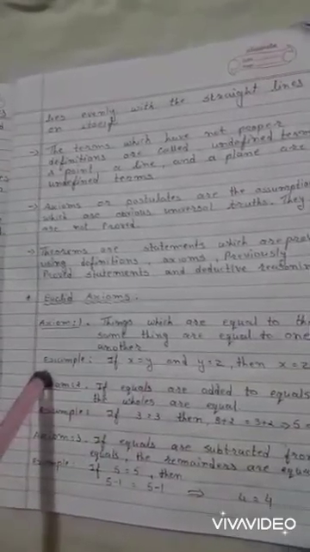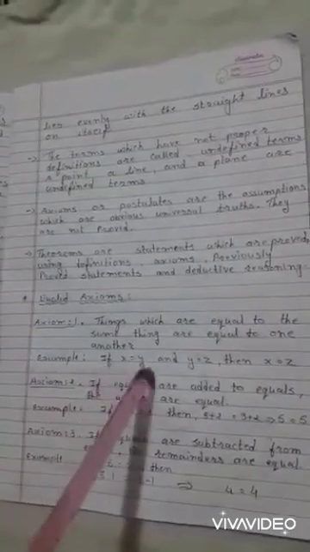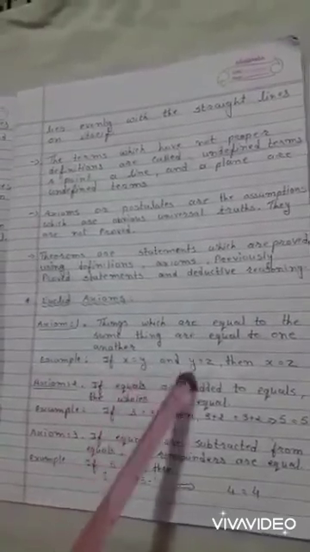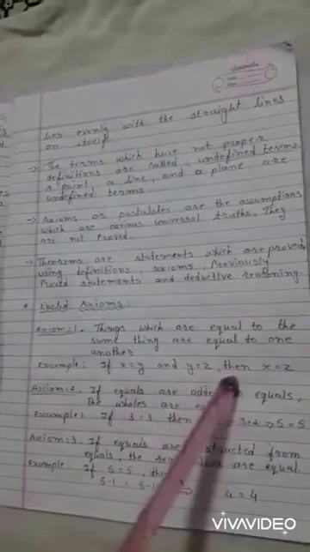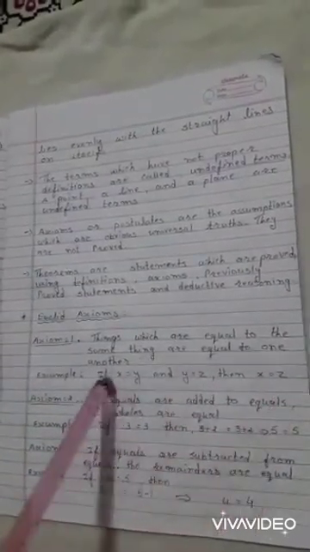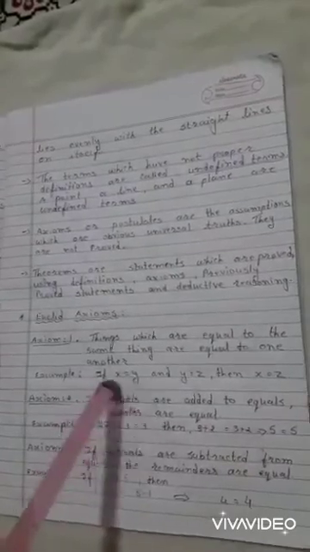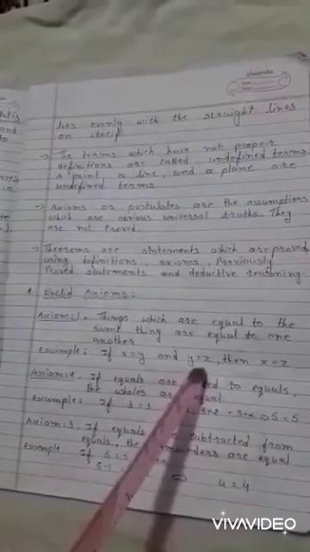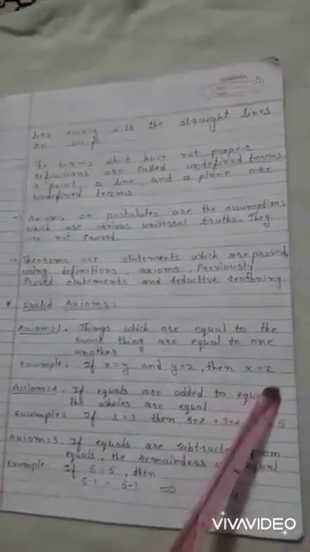It means, for example, if x is equal to y and y is equal to z, then x is equal to z. Here x and y are equal and y and z are also equal, then we can say that x equals z.